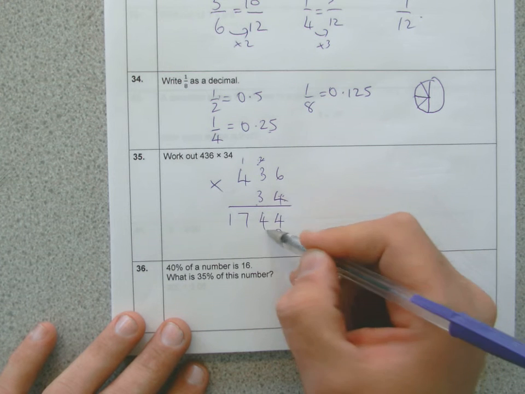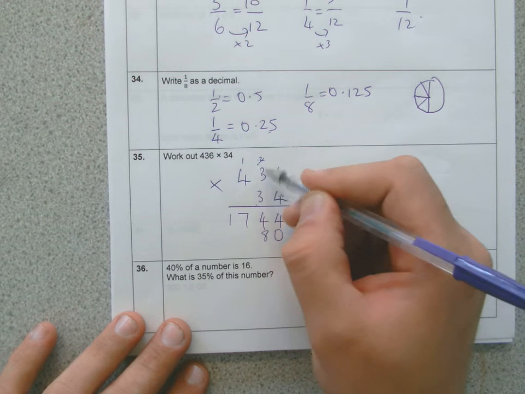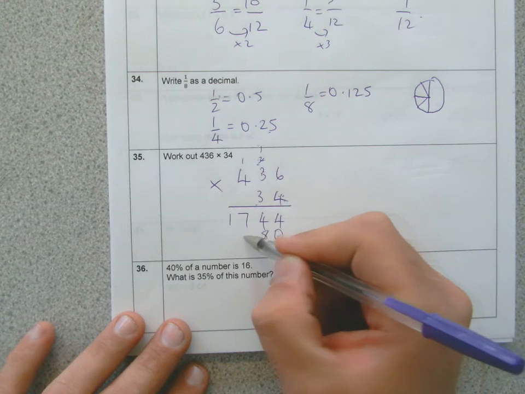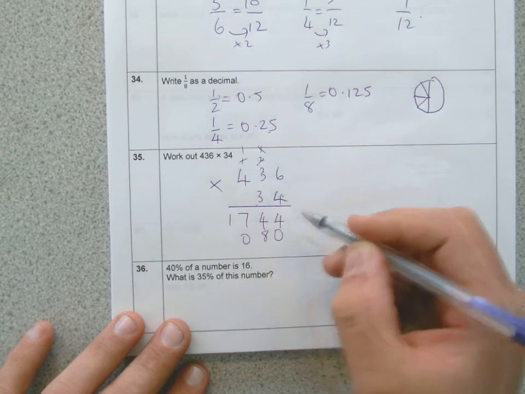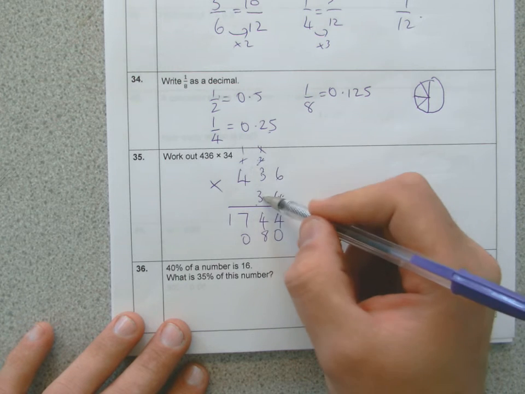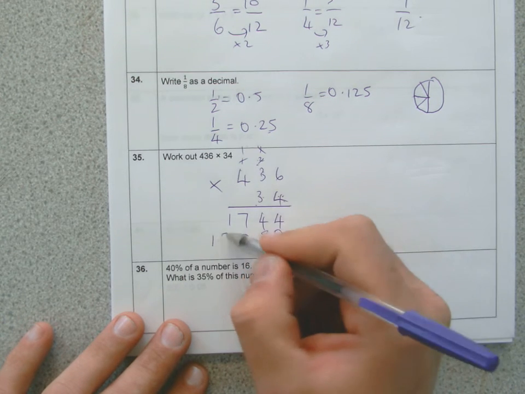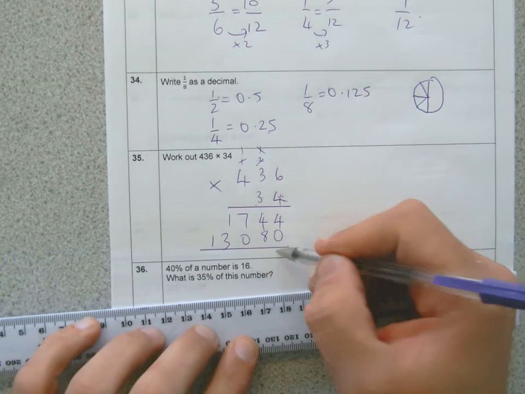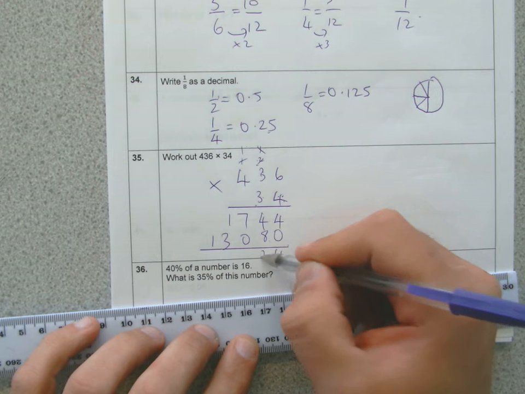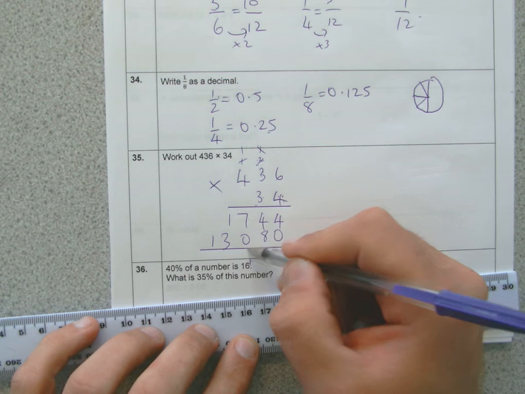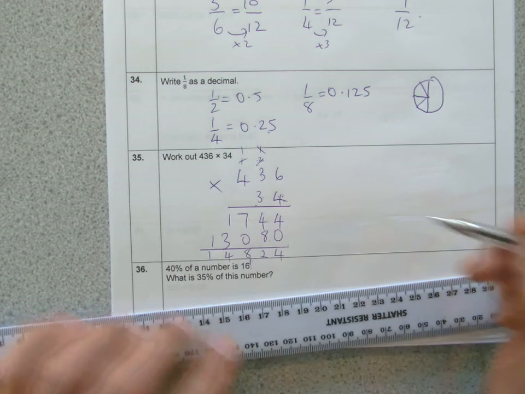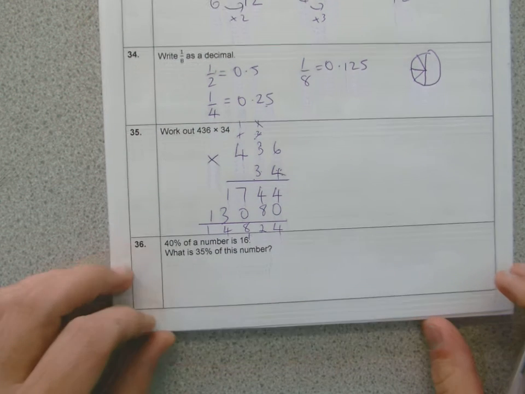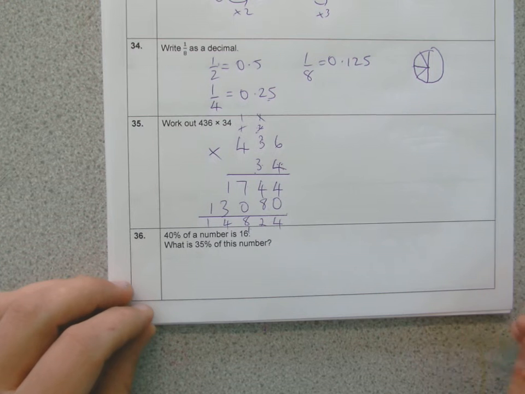6 times 3 then is 18, so 8 carry 1. 3 times 3 is 9, plus the 1 is 10, so 0 carry the 1. And then 4 times 3 is 12, plus the 1 is 13, so I'll write that there like this. We need to add them up then, so 4 plus 8 is 12, so 2 carry 1, 7 and the 1 is 8. That's 4 and that's 1, so there's your answer, 14,824.